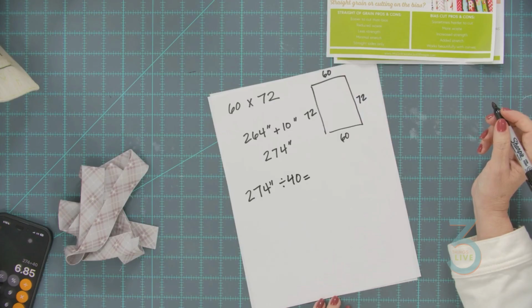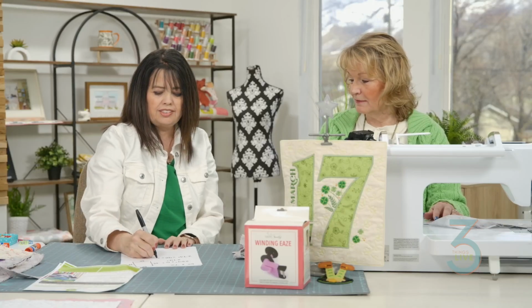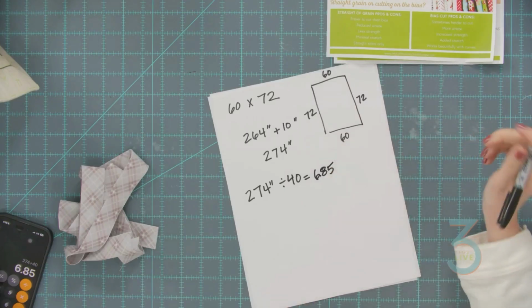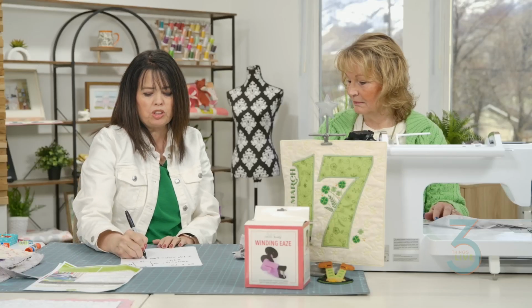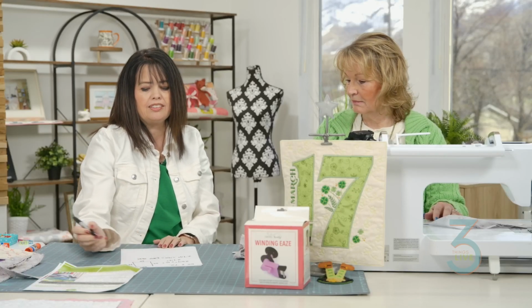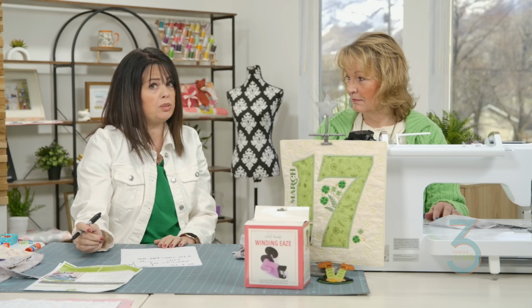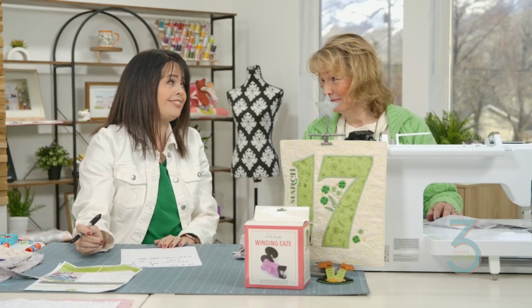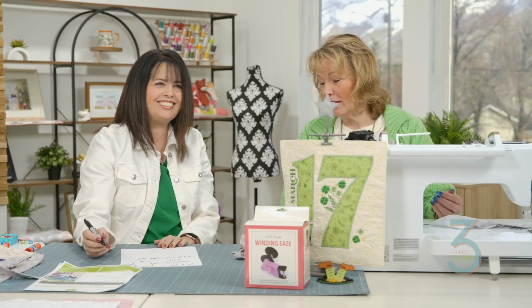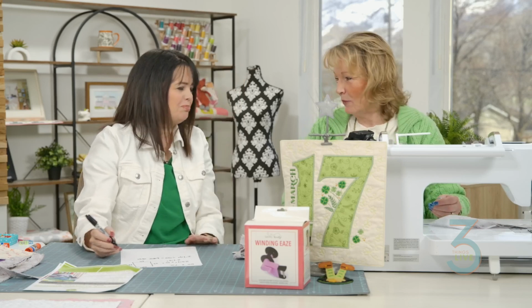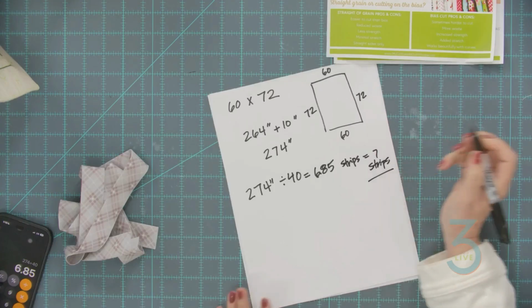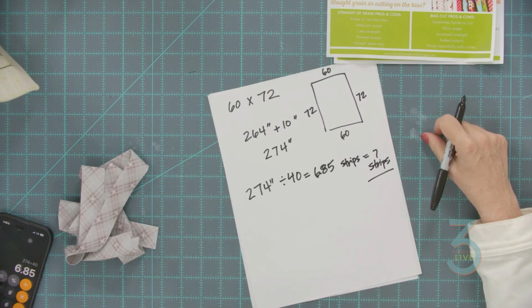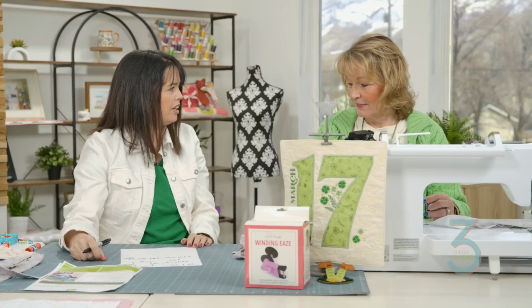What number does that give us? 6.85. Well, that's how many strips we're going to cut. But can we cut 6.85 strips? Not really. So we're going to round it up. If we round it up, we've got 7 strips. That's how many strips you know how much to cut.